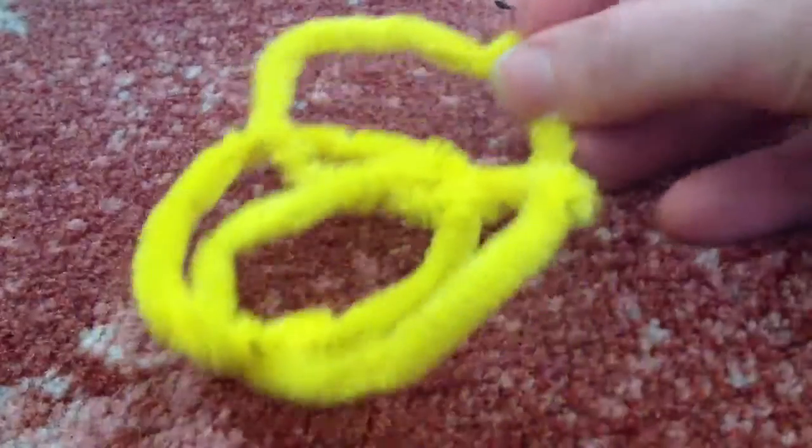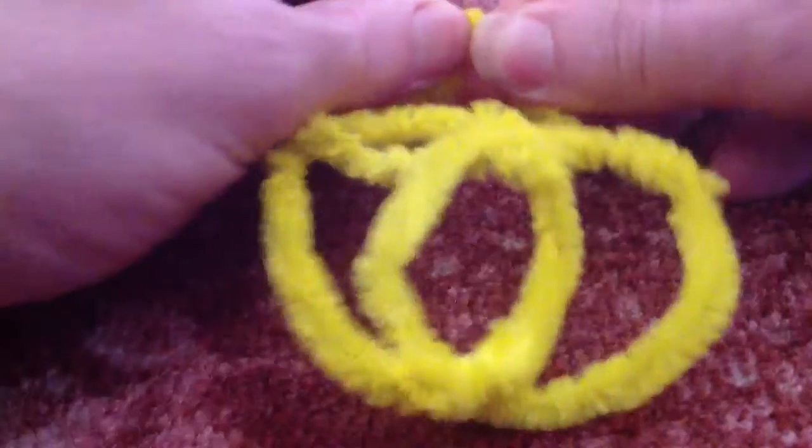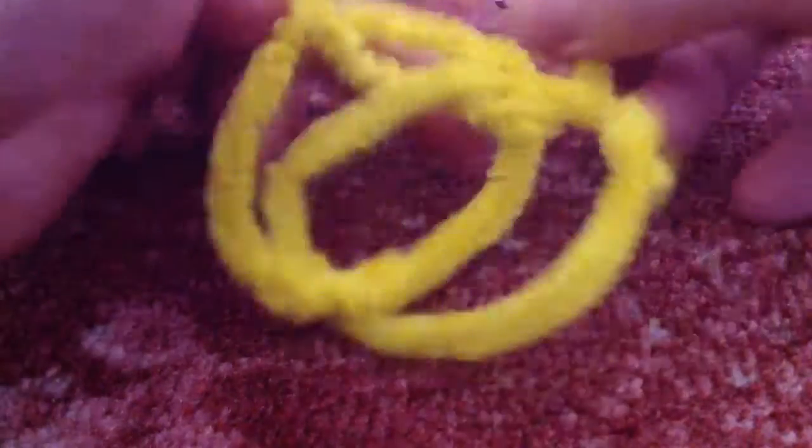And then we tie these two together. Try and get my hand out of the way. There we are. We have the classic Borromean rings. Interesting for lots and lots of reasons.